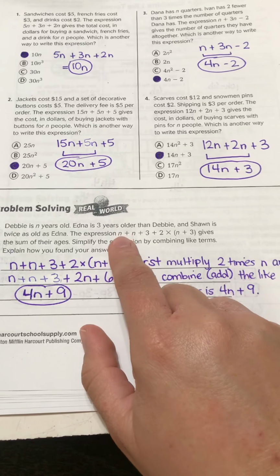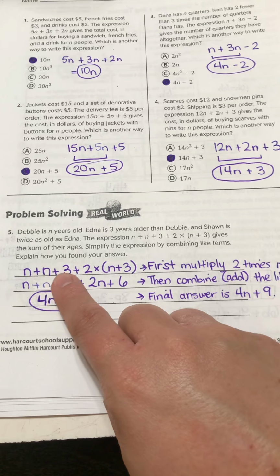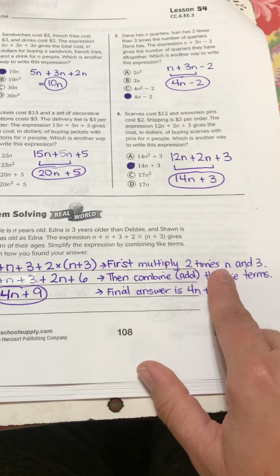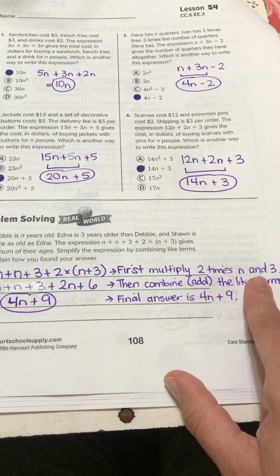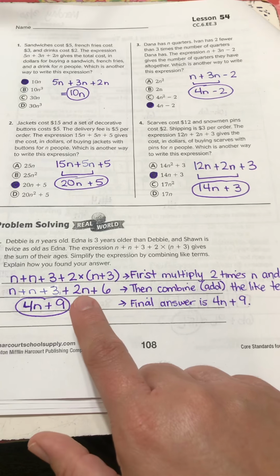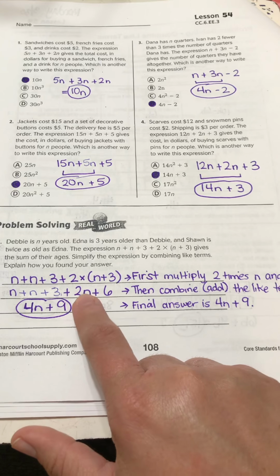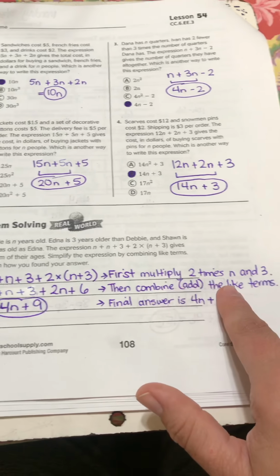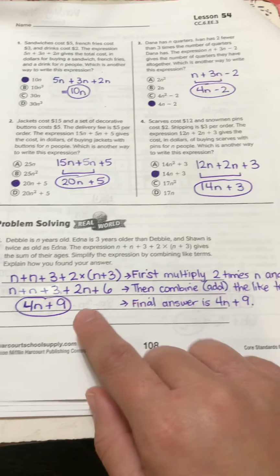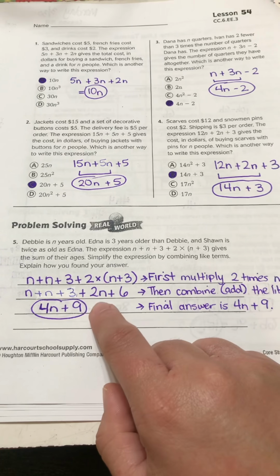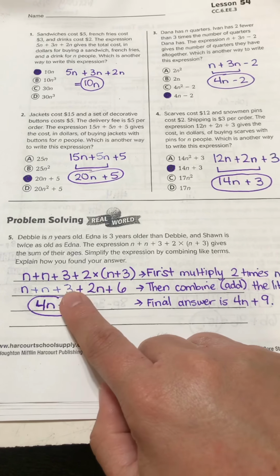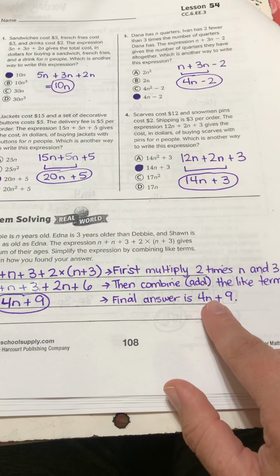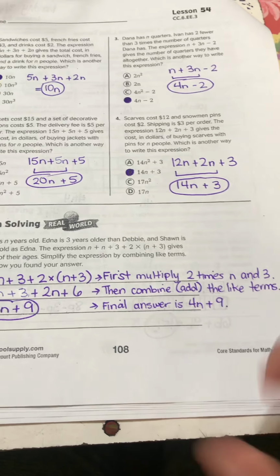So they gave us this expression here, N plus 3 plus 2 times N plus 3. So first we need to multiply 2 times N and 3 because that is our order of operations. So if we are doing that, then we do 2 times N, which gave us 2N, and 2 times 3, which gives us 6. So after that, we combine the like terms, which is just adding. So N plus 2N gives us a total of 4N, and 3 plus 6 will give us 9. So our final answer for this expression is 4N plus 9. And that's our final answer.